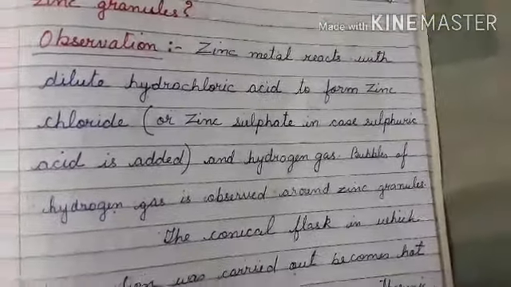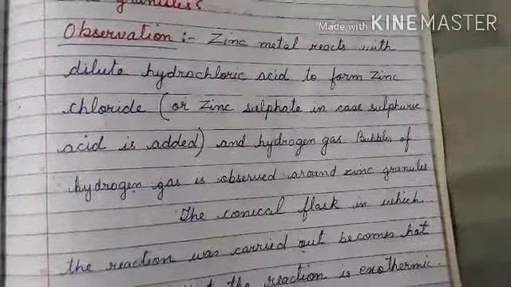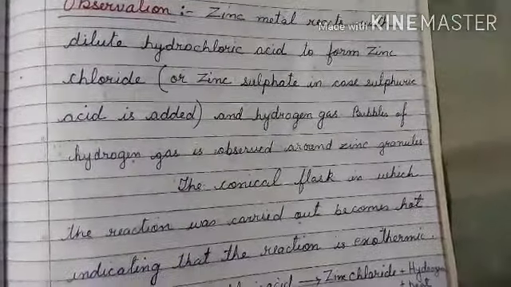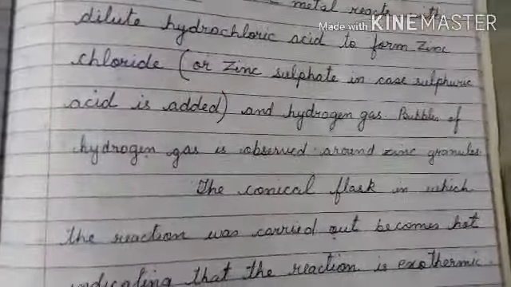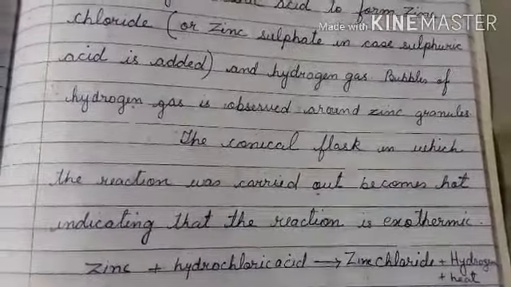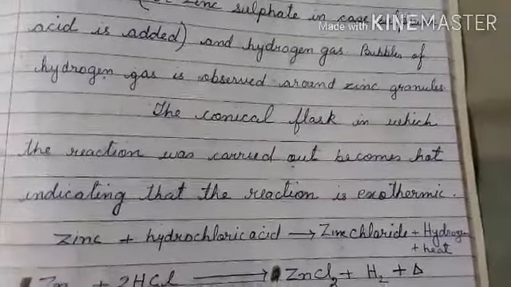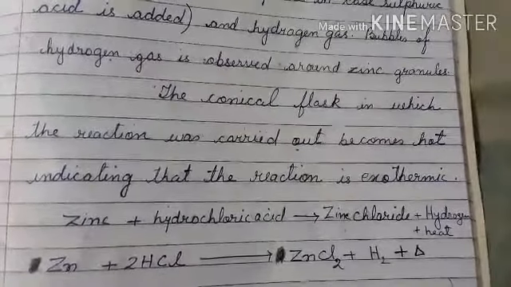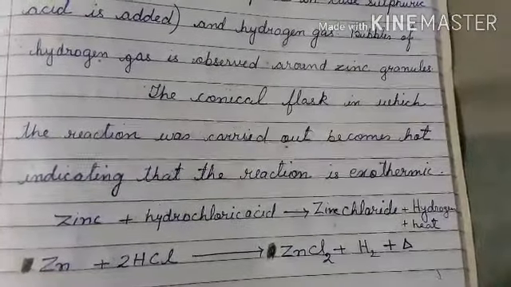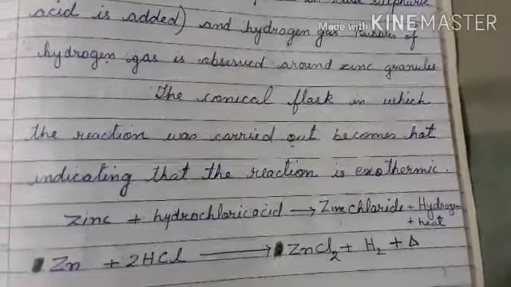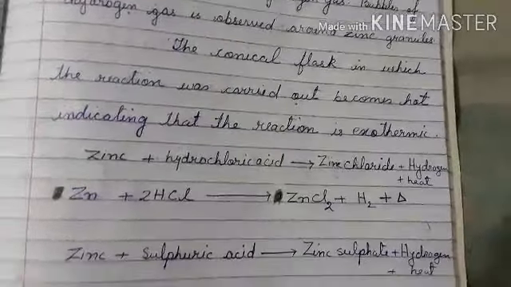The conical flask in which the reaction was carried out becomes hot, indicating that the reaction is exothermic. So the reaction is Zn plus 2HCl gives ZnCl2 plus H2 plus heat.